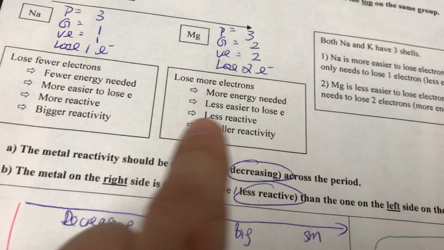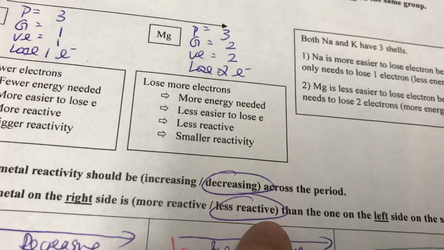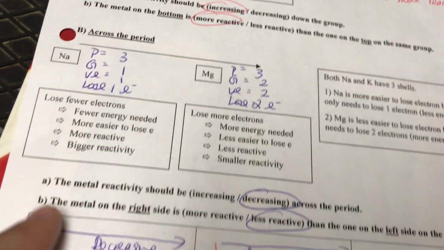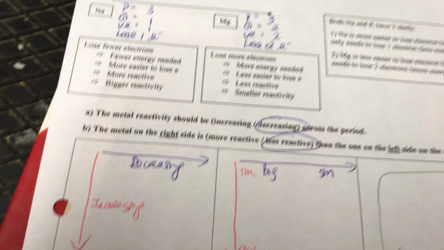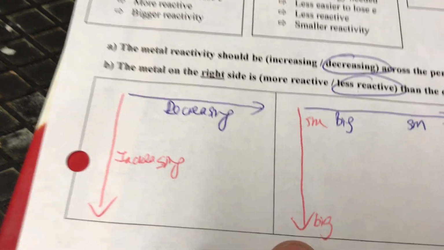And then the metal on the right-hand side, which is the Mg, should have smaller reactivity, or be less reactive than the one on the left-hand side. So now we can combine the two. We say down the group is increasing, across the period will be decreasing, so we write down the notes here.